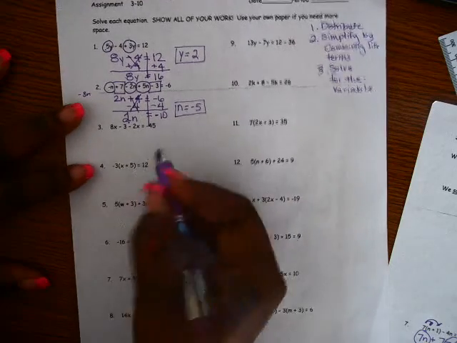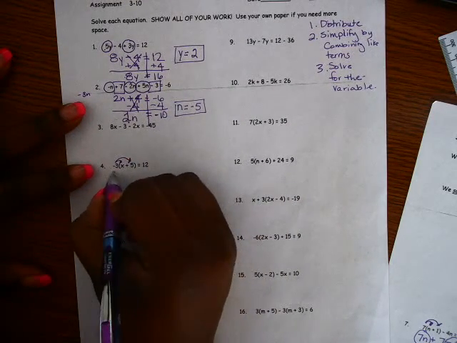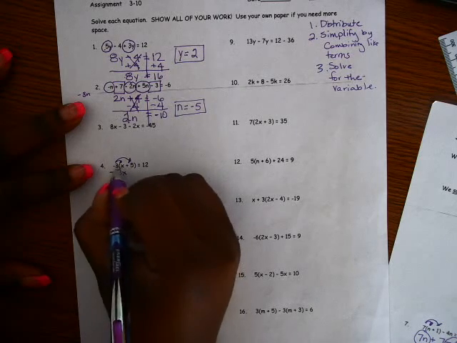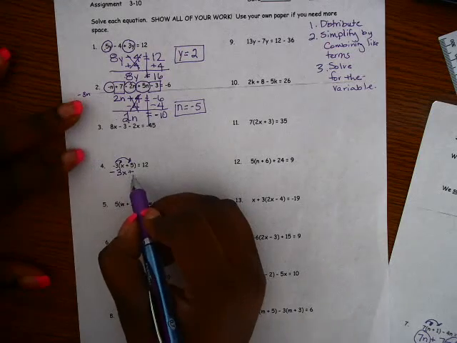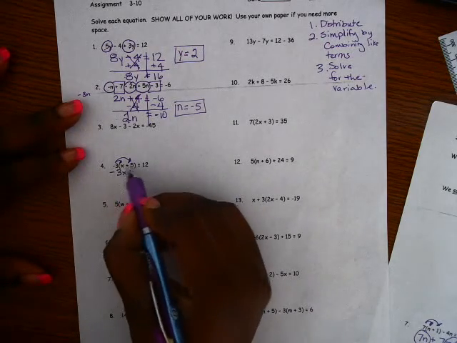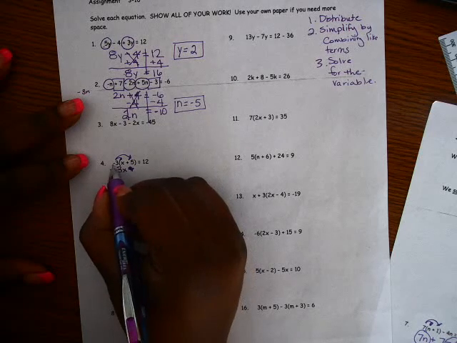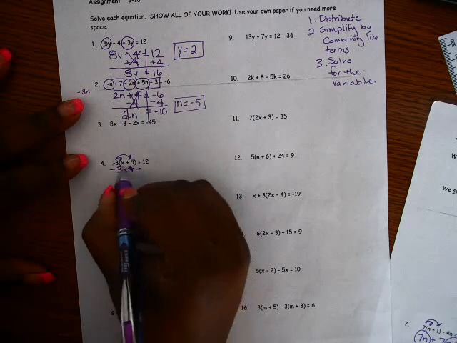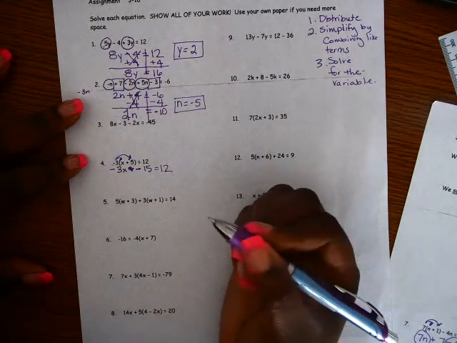Alright, so let's look at number 4. I'm going to distribute first. So I have negative 3x. Keep the sign in the middle, because a negative and a positive, oh, actually a negative and a positive is a negative, so I'm actually not keeping the sign in the middle. Negative times a positive, which is negative 15, equals 12.